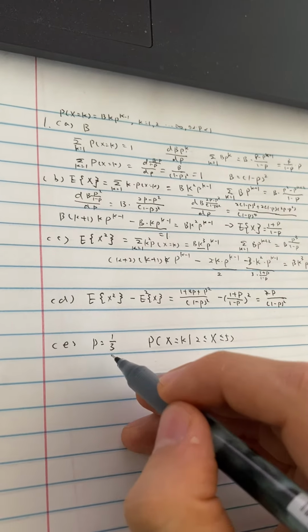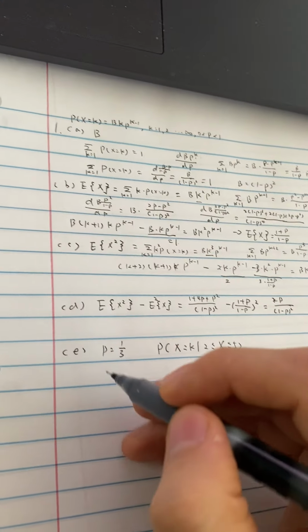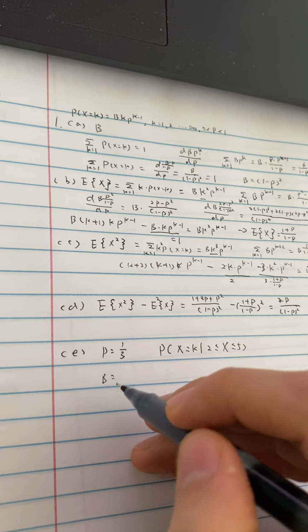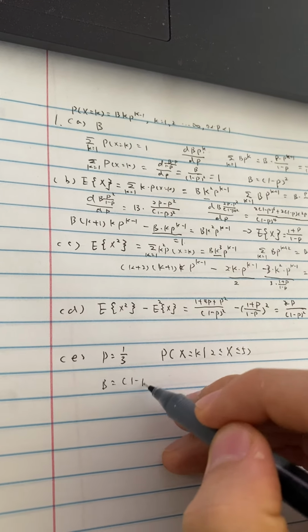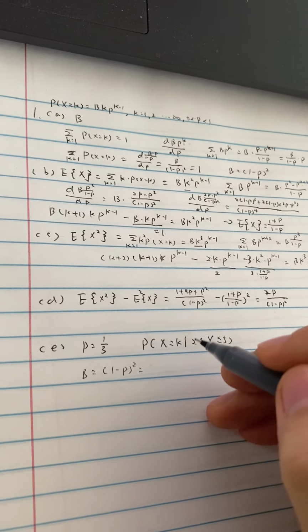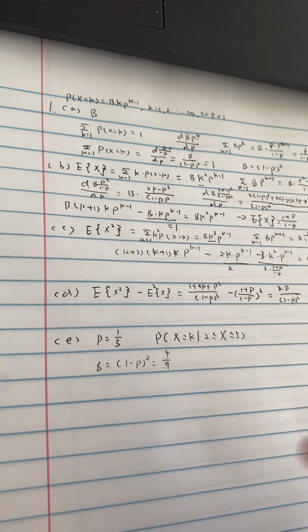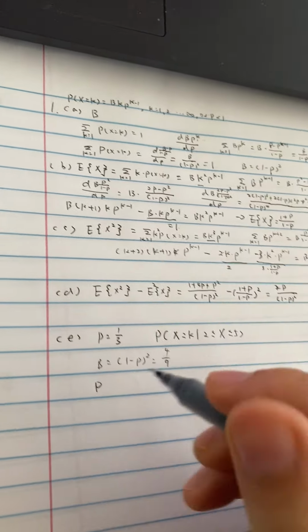So we get p is equal to 1/3. First we calculate b. We know it is 1 minus p squared, so the answer is 4 divided by 9.